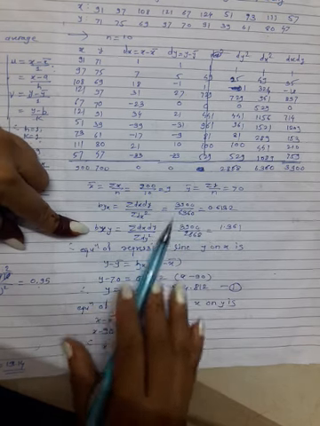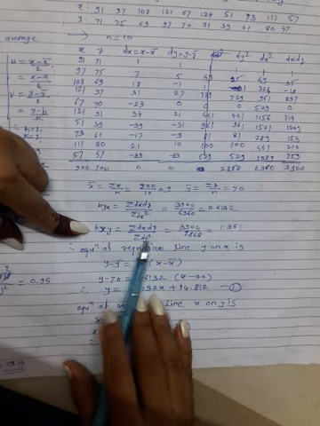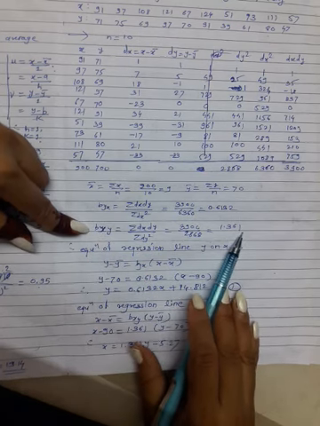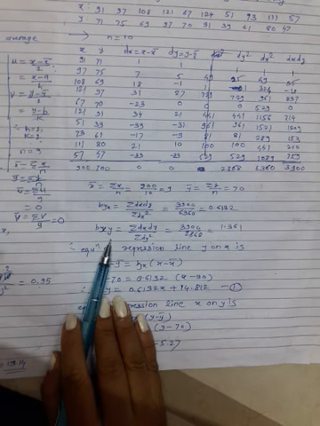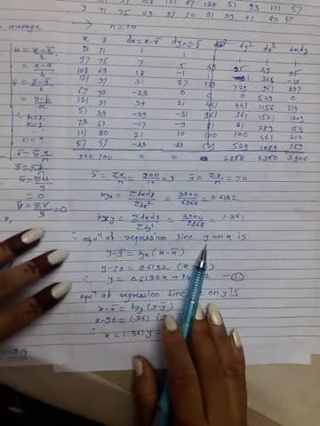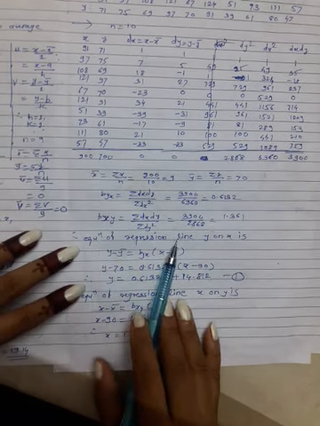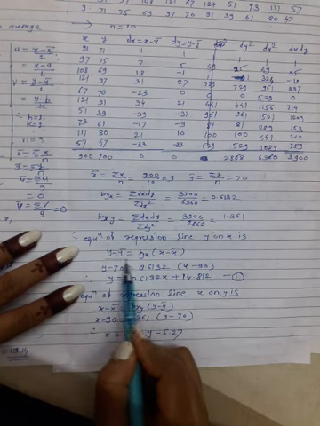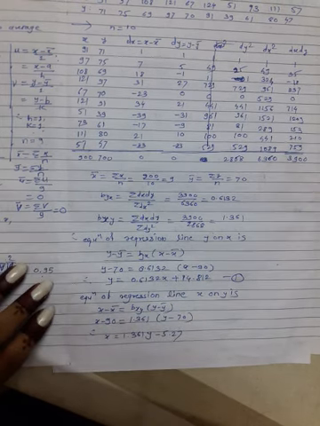Again bxy, similarly, just replace x by y here, we get answer 1.361. Now we have the equation of regression line y on x, the formula is like this. This is also the second formula.